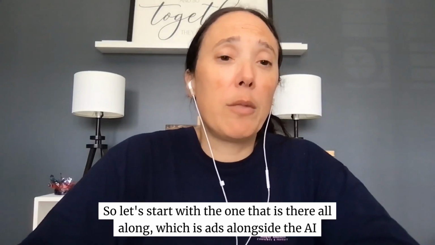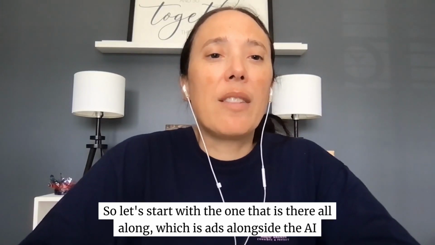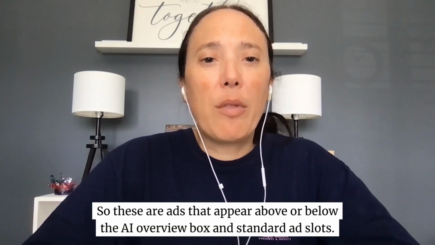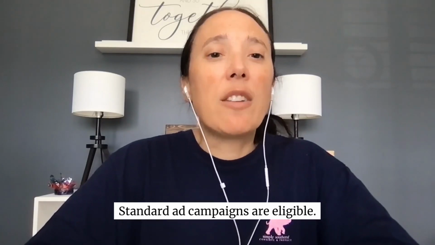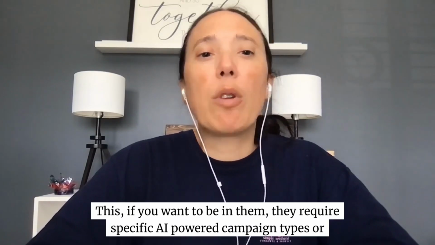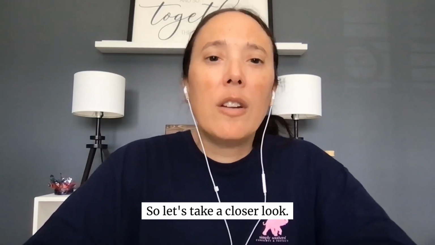So let's start with the one that has been there all along, which is ads alongside the AI overview. So these are ads that appear above or below the AI overview box in standard ad slots. They appear directly alongside the AI generated answer. Standard ad campaigns are eligible. If you want to be in them, they require specific AI powered campaign types or settings. So let's take a closer look.